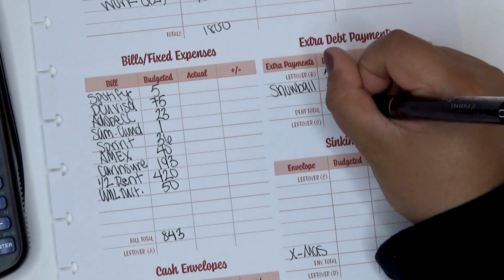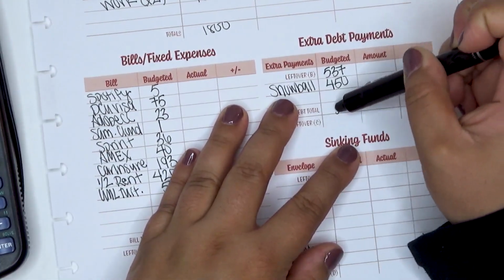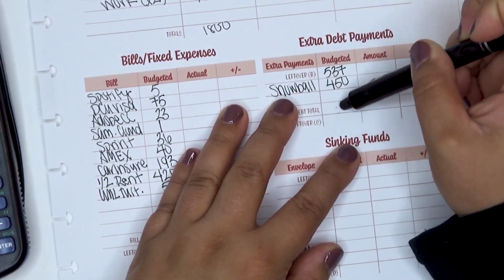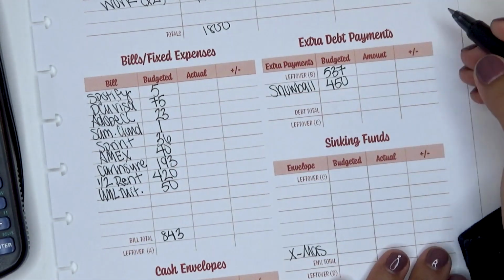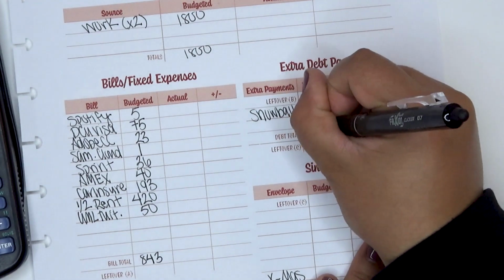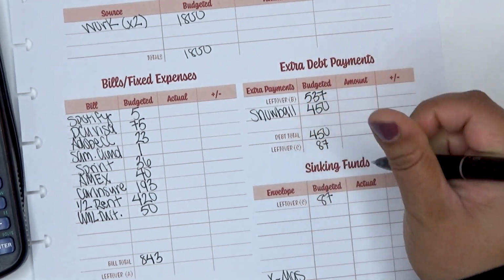So what we'll do is, I got an erasable pen this time. So what I'll do is, debt total 450, remainder is 87.